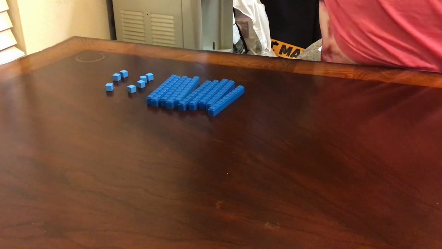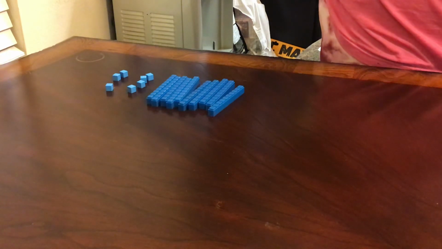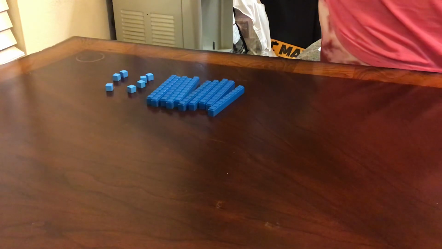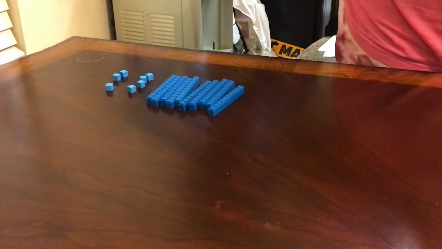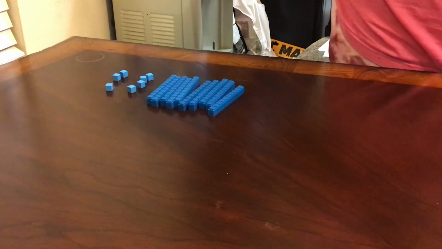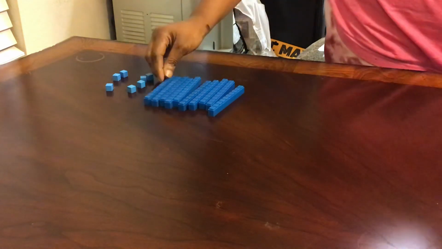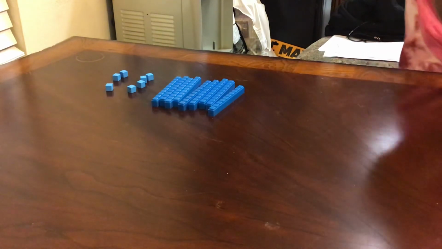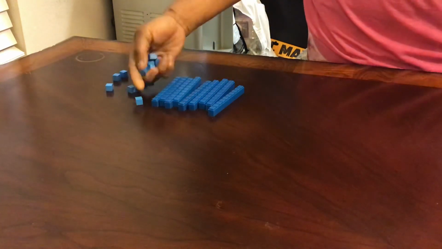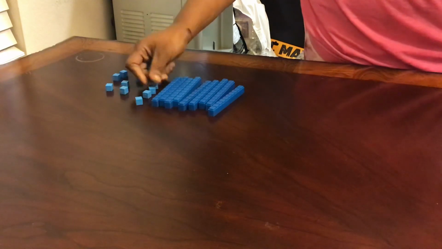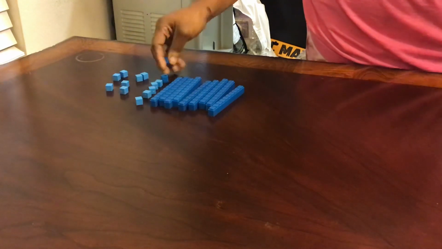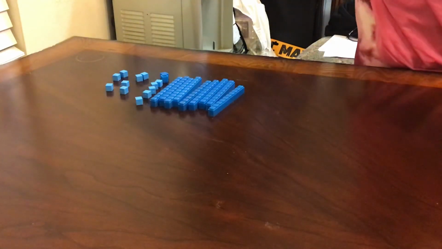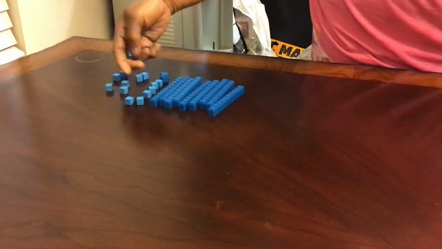But 7 ones is less than 8 ones. So we will have to regroup 1 ten to 10 ones. One, 2, 3, 4, 5, 6, 7, 8, 9, 10.